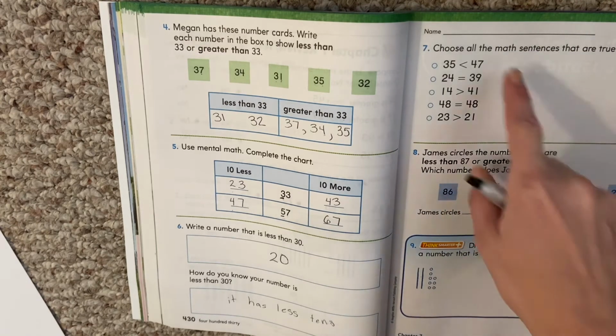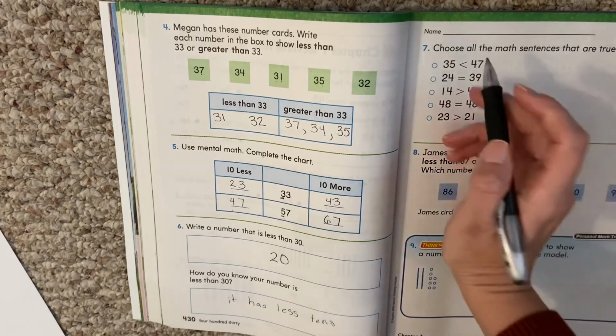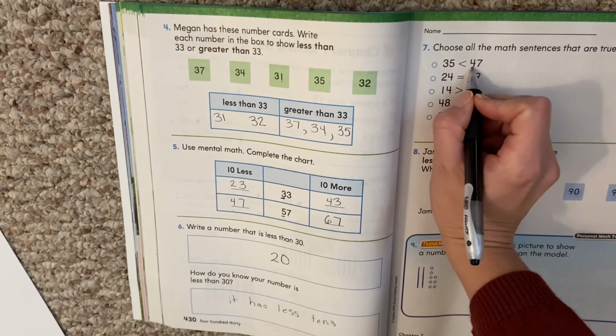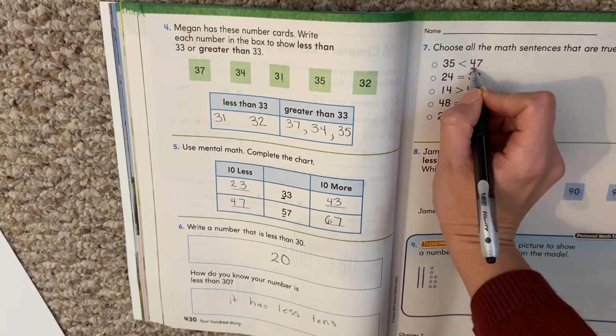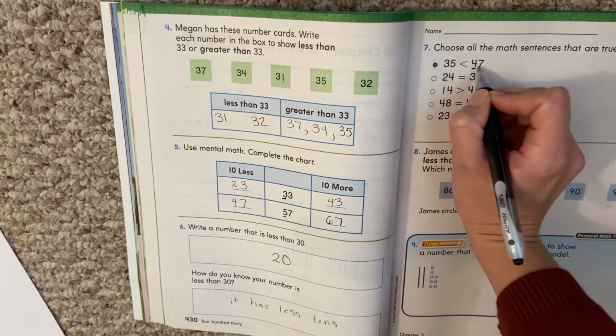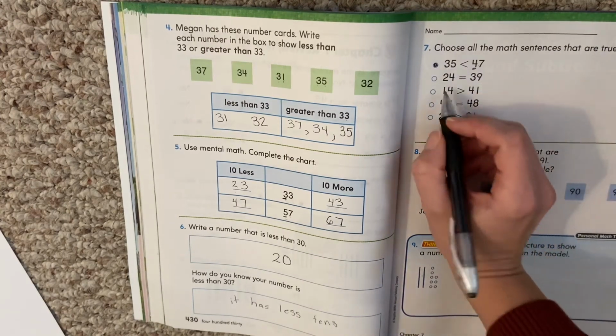All right, you ready to check your work? All right, alligator turning its back on 35. 35, 47. 47 is the biggest number, so yes, that is correct. 4 tens is bigger than 3 tens.